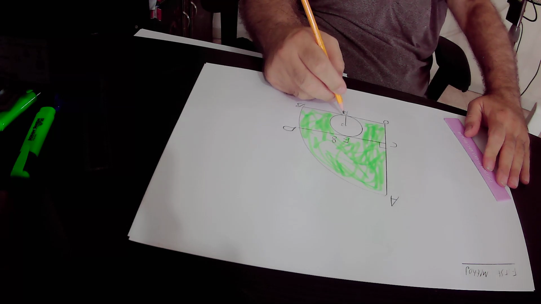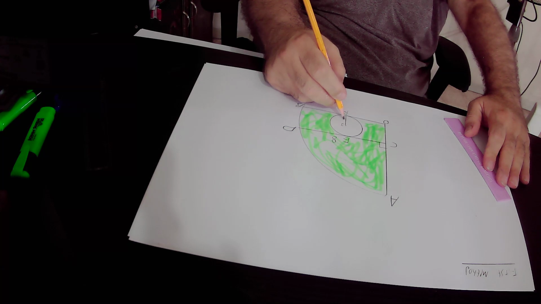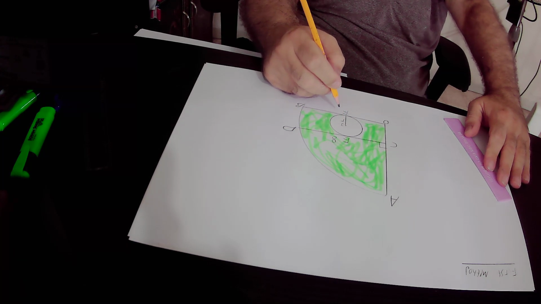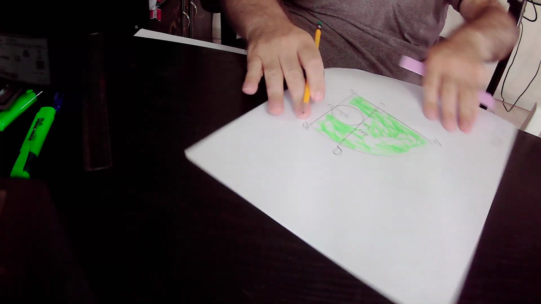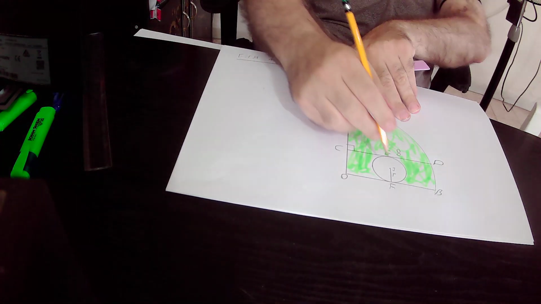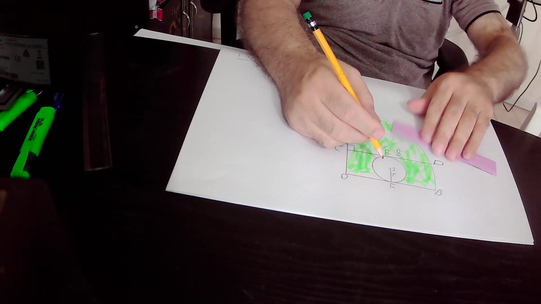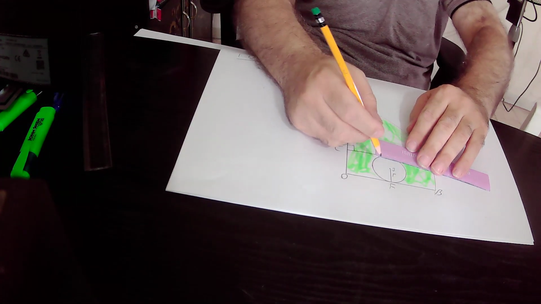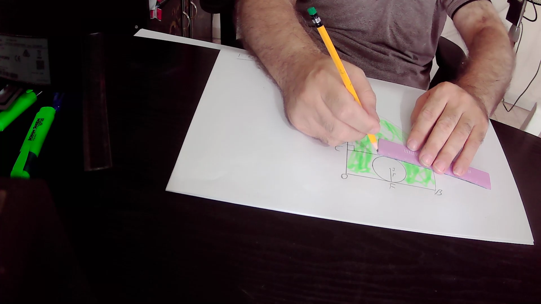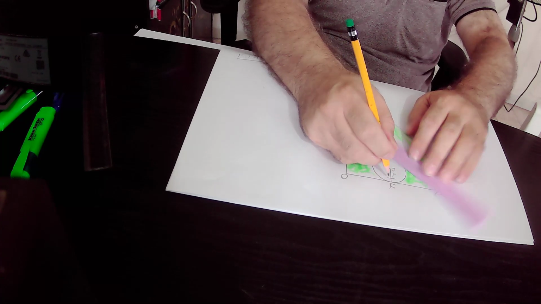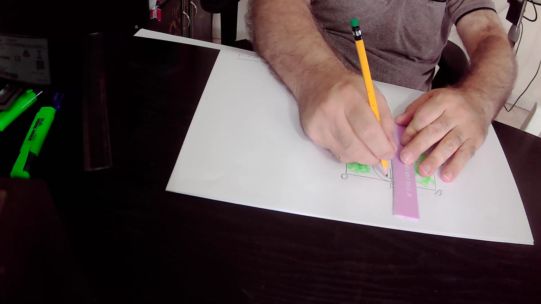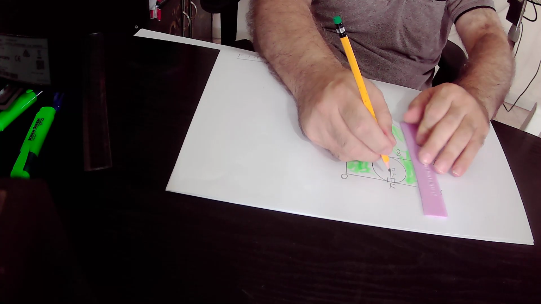Therefore, JF is the radius of the small circle, which we define as R. So JF equals R. And here we have the radius JF that is drawn to the point of tangency. Therefore, according to rule number 1, a tangent to a circle is perpendicular to the radius drawn to the point of tangency. This angle will be equal to 90 degrees, and this angle will also be equal to 90 degrees.